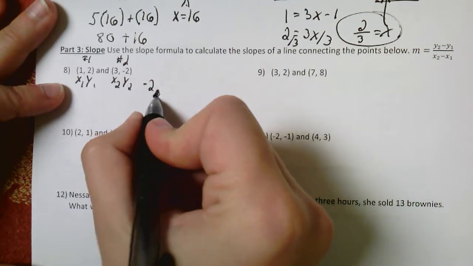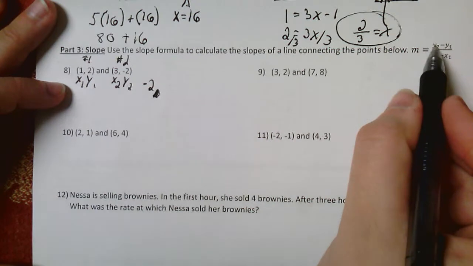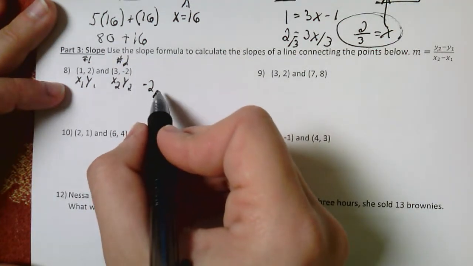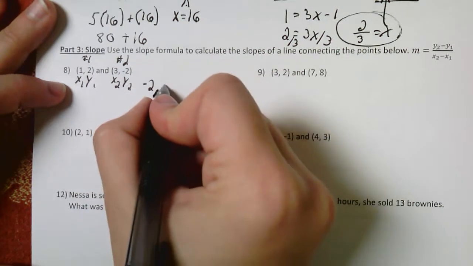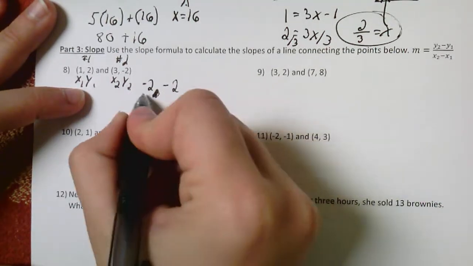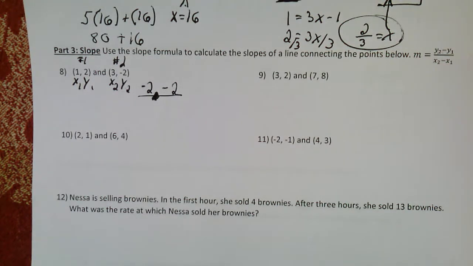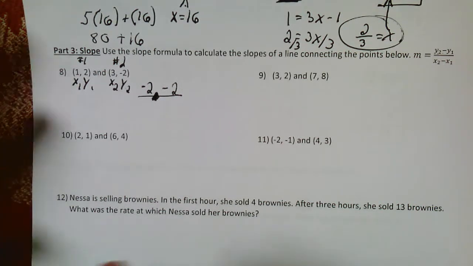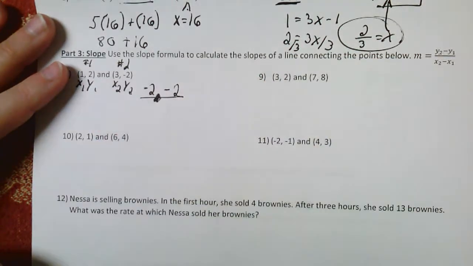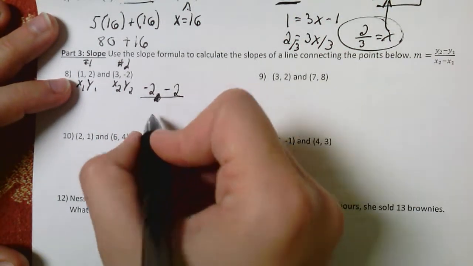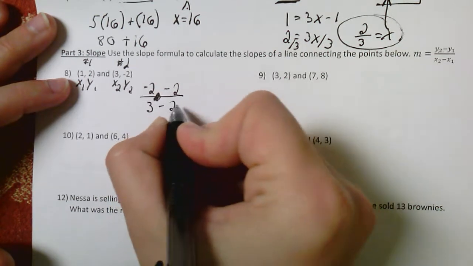All I want is what is y2? Y2 is -2. Then I'm subtracting y1. What is y1? Y1 is just a 2. None of those little base numbers. Those base numbers are simply labels. It's like saying, hey, you're person 1, you're person 2. They are just labels. They're just a placeholder, right? So that way I can decipher which one's my first point, which one's my second point. So please don't write those little base numbers. They're just little labels. And then on the bottom, you should have a 3 minus 1.